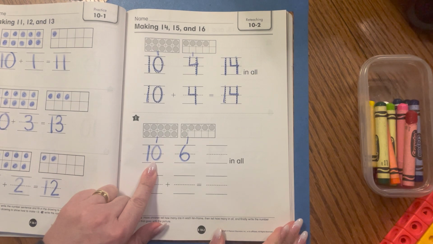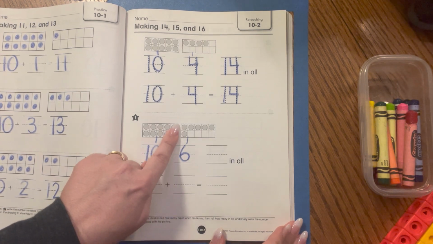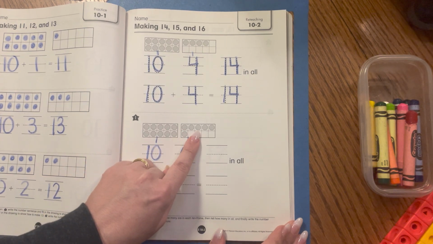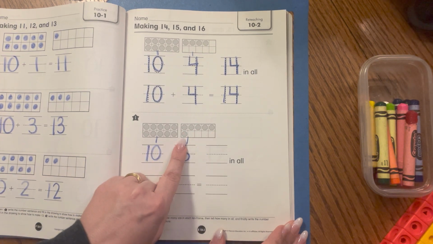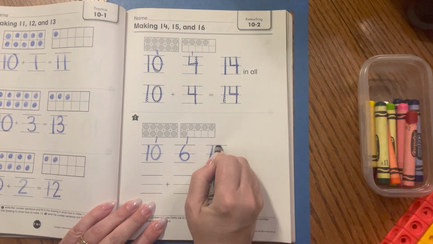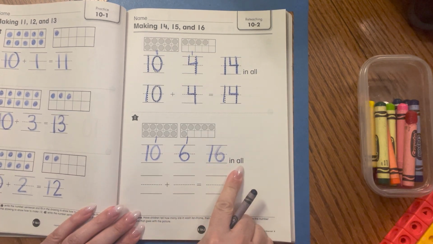So I have 10 and 6 more. How many do I have in all? Let's go ahead and count on. 10, 11, 12, 13, 14, 15, 16. A 10 and 6 ones is 16 in all.